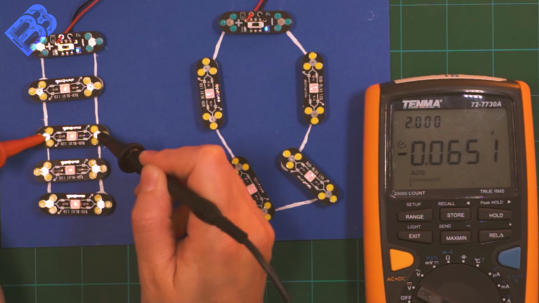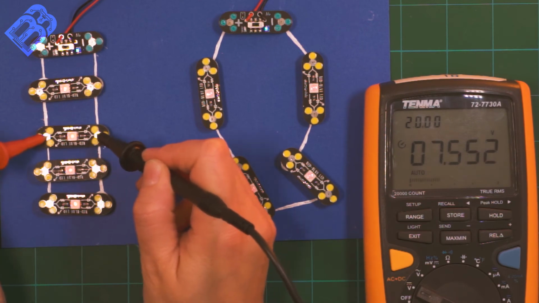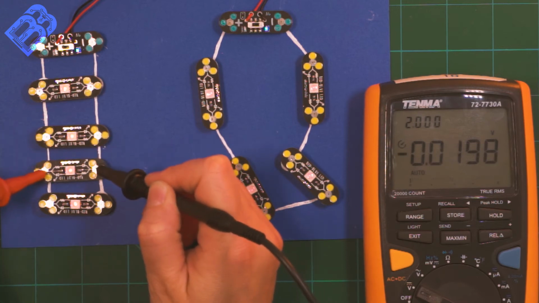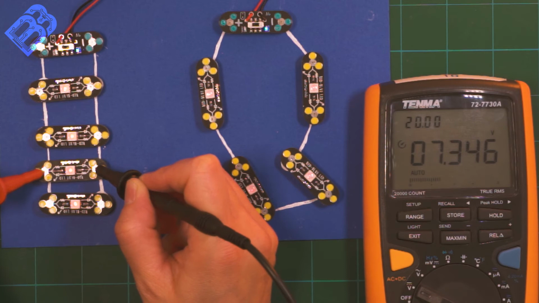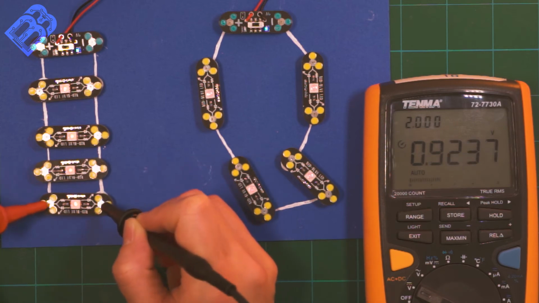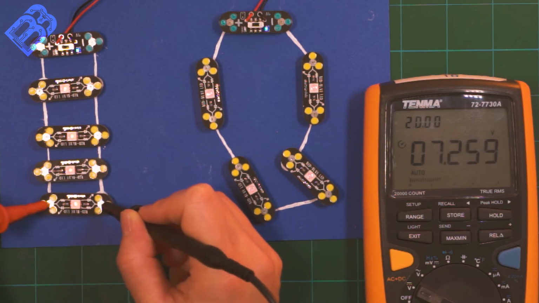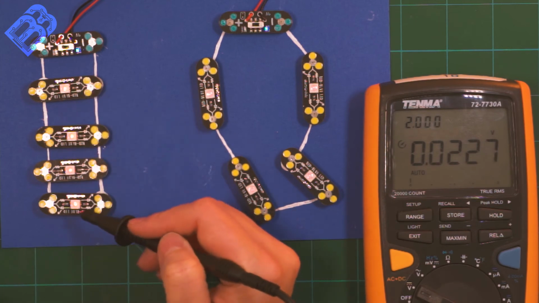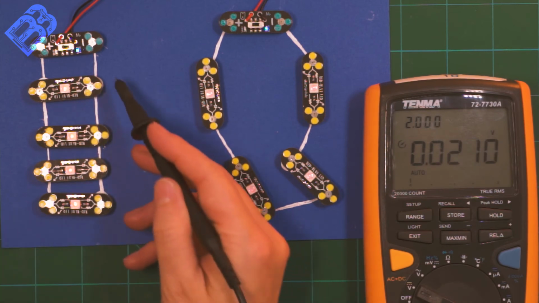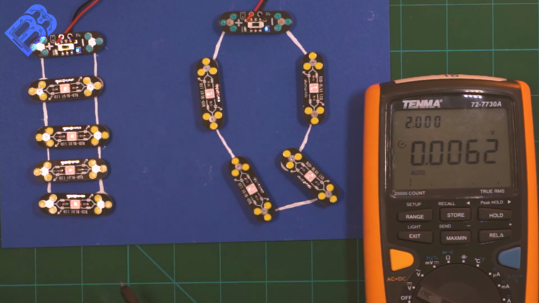The voltage across the second LED is slightly less than that, pretty close to 8 though. The voltage across the third LED is around 7 1/3. The voltage across the fourth LED is also around 7 1/3. The voltage across each of my LEDs is relatively similar. The difference is actually due to the ink on our paper that we drew.